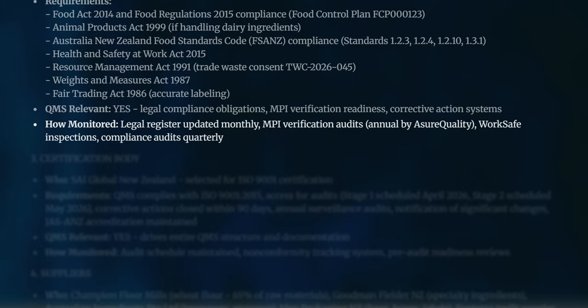So how are you going to monitor to make sure you meet the requirements? Here our exemplar company stated a legal register to be updated monthly, MPI verification audits annually by Assure Quality, which is recognized by MPI, and WorkSafe inspection and compliance audit quarterly. So you stay updated and keep up with the schedule of when the regulators will conduct their annual inspections. So you need to do that also with your company. Now that's the second interested party.